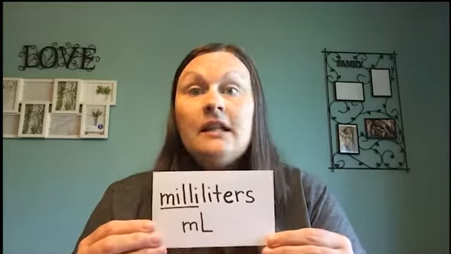Now let's move on to our second topic, which is liquid volume. When you are measuring liquid volume, it's a little bit different than mass. Liquid volume is the amount of liquid in a container. And there are several units that we use to measure liquid in containers. Today we're only going to talk about 2 of those, and those are liters and milliliters. So first, let's look at liters.